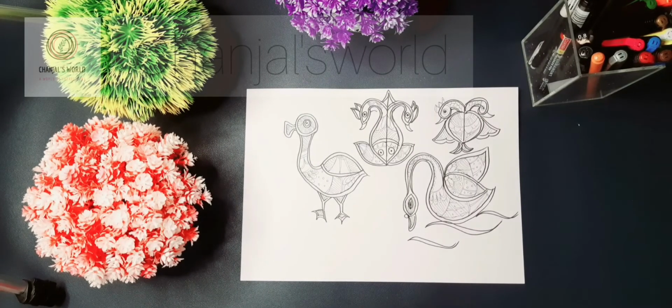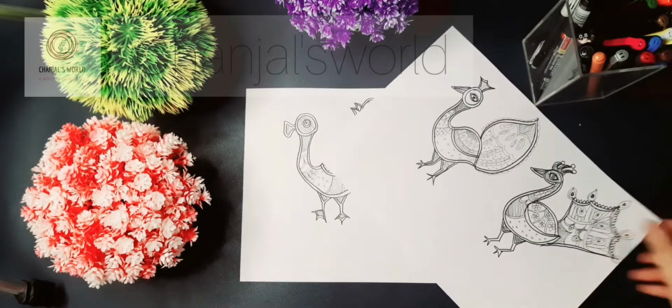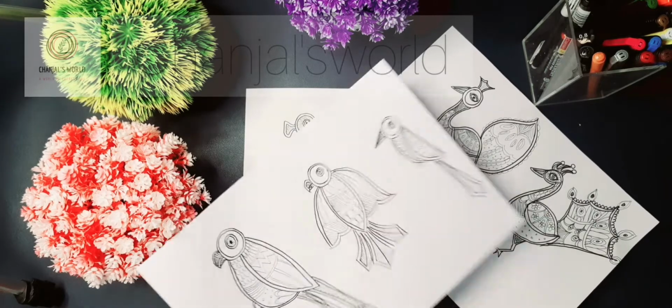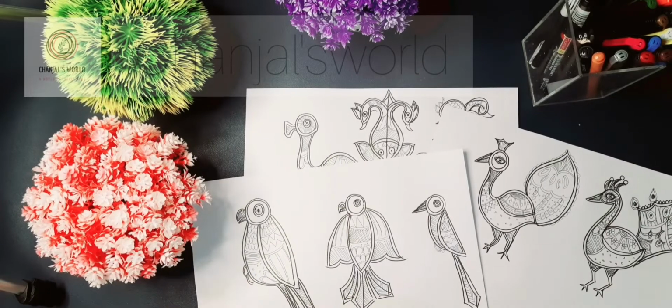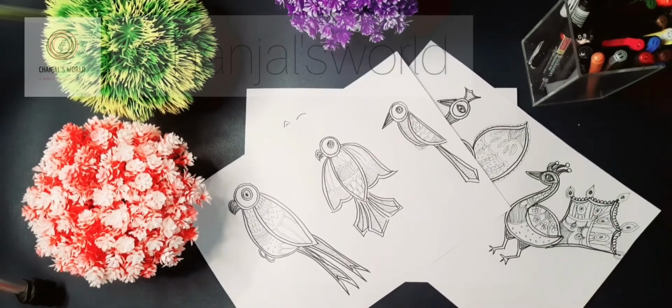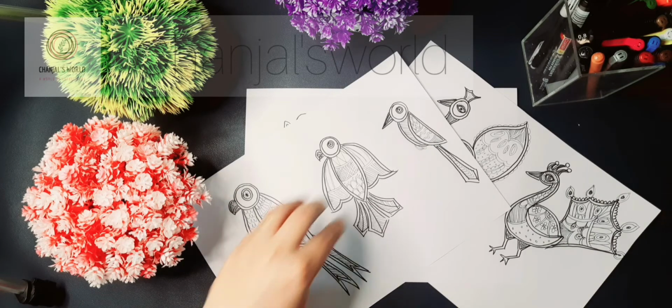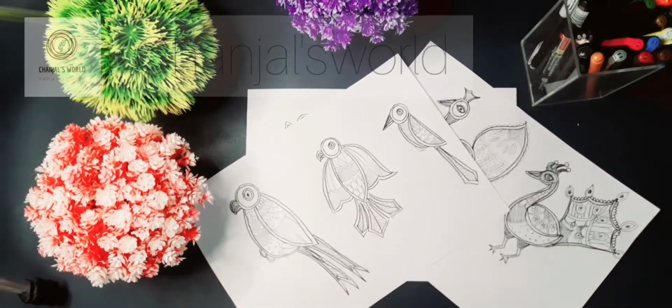So I hope you understood how to draw birds in Madhubani art. As you have seen, I have shown you how to draw peacock, duck, parrots, and also different designs of birds conjoined together. So absolutely you can try drawing different other birds which I haven't shown today. My point behind showing these different types of birds and different poses is that the basic drawing of any bird is absolutely up to you.